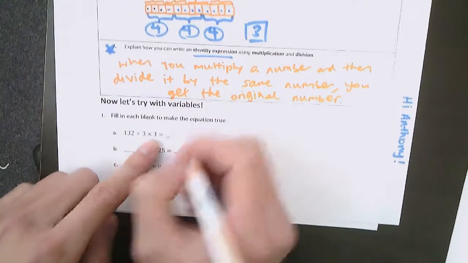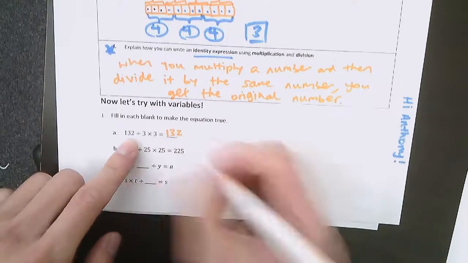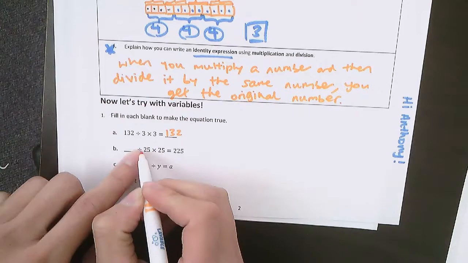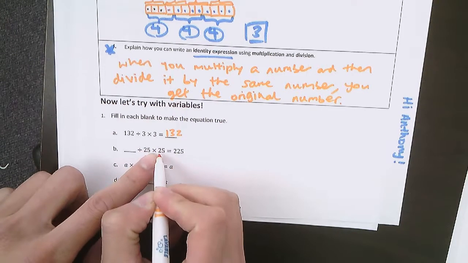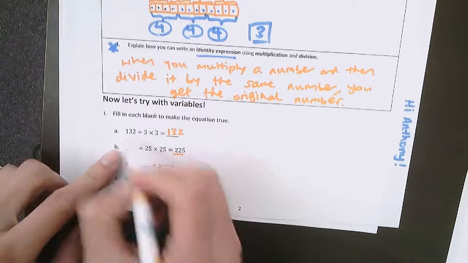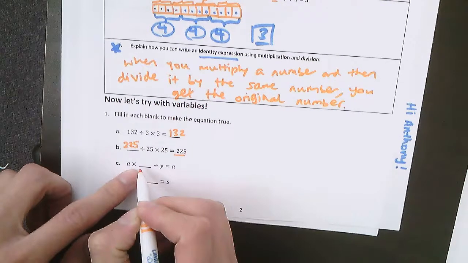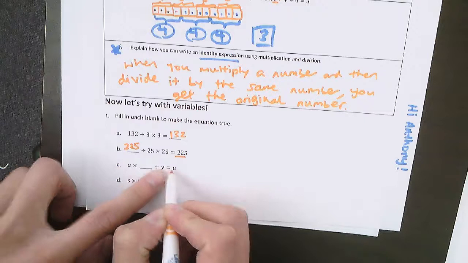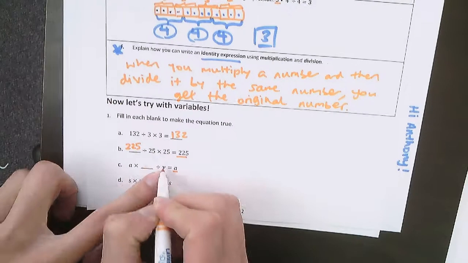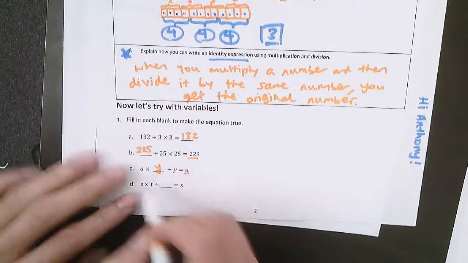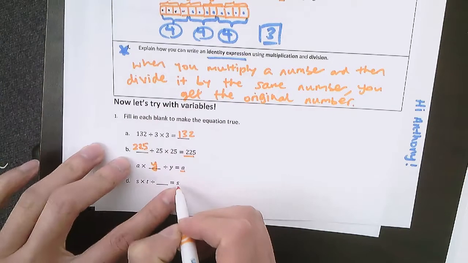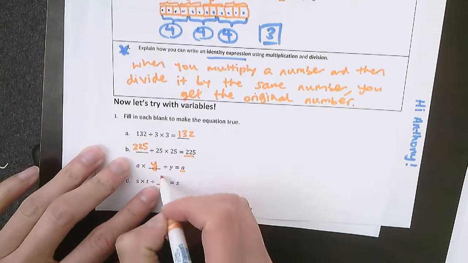132 divided by 3 times 3 gives us 132, the same thing we started with. If we're dividing by 25 and multiplying by 25, we get this. That means we must have started with that too. A times blank divided by y gives us back to a, so this has to be the same thing as that. So times y divided by y. And s times t, in order to get back to s, we also then have to divide by t.